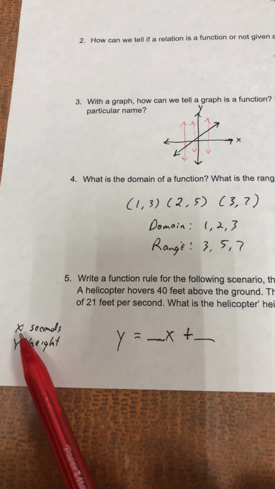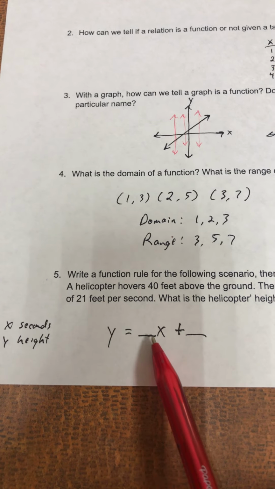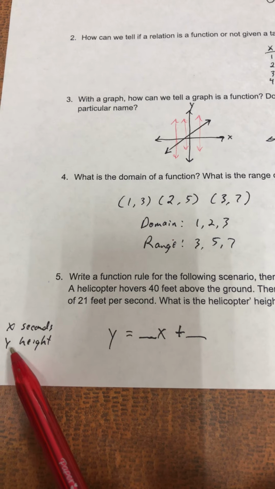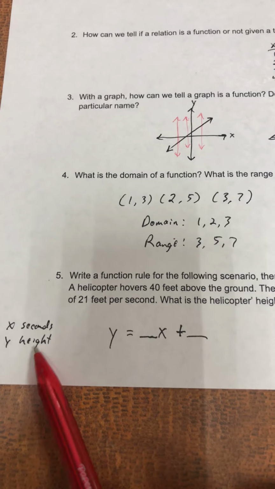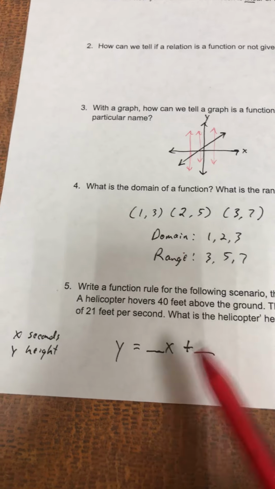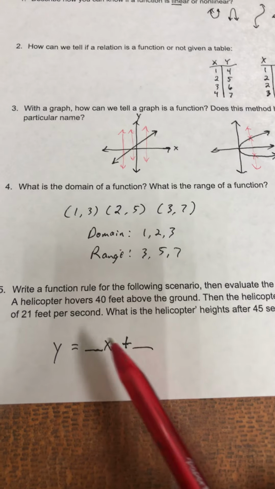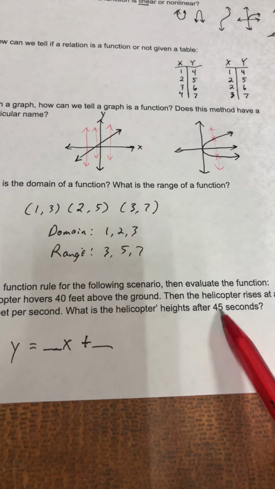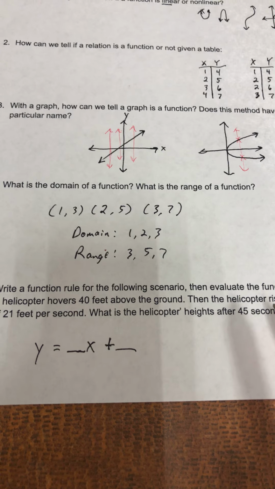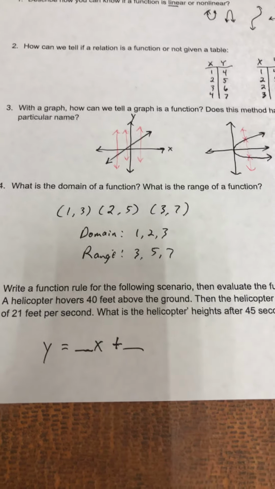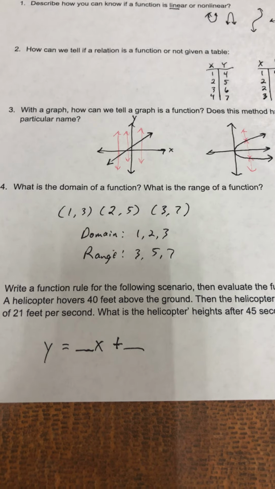And I want you to think of x being the seconds and h being the height, or y being the height, my x and y's. So, you're going to plug some numbers in here, and eventually you're going to plug that 45 in there, and you're going to be able to figure out after 45 seconds what the height of the helicopter is.